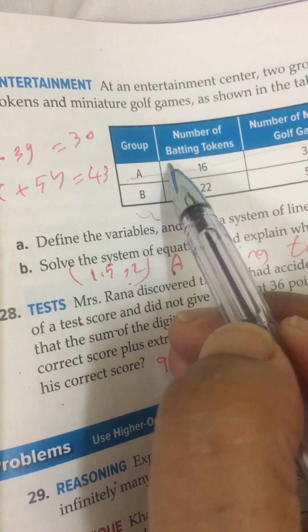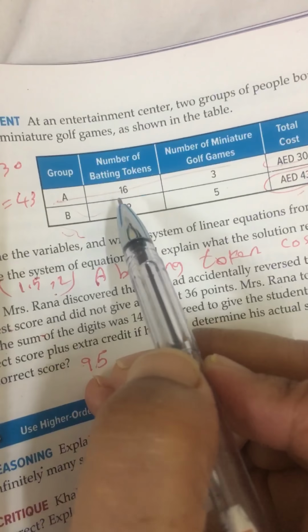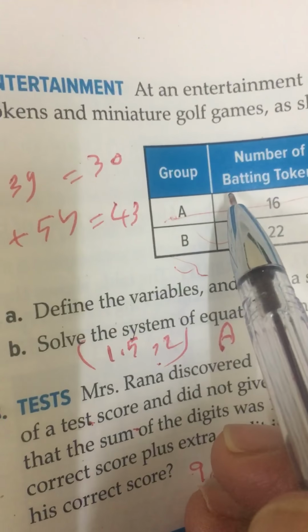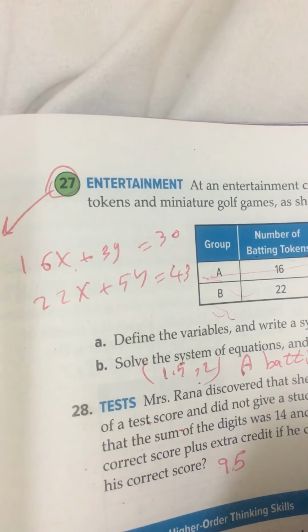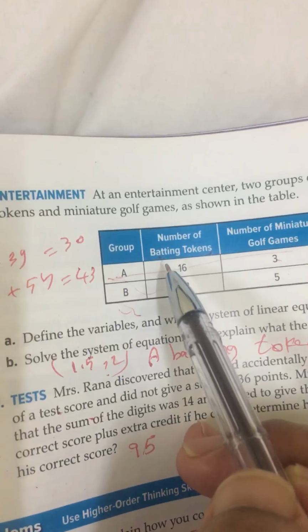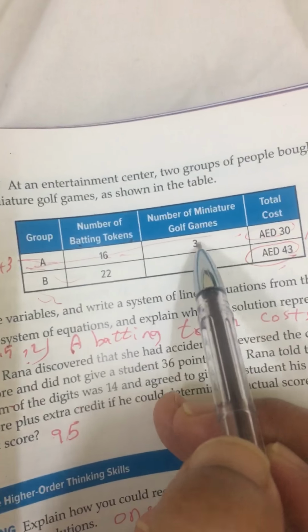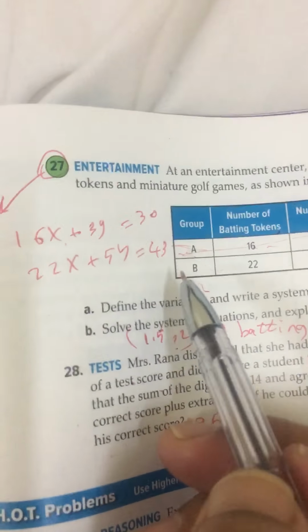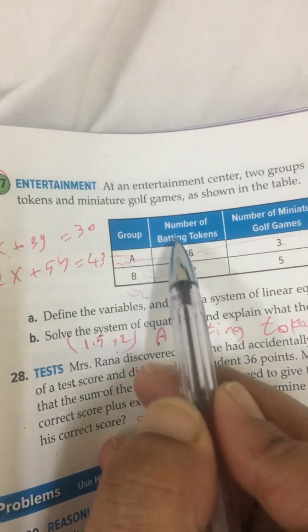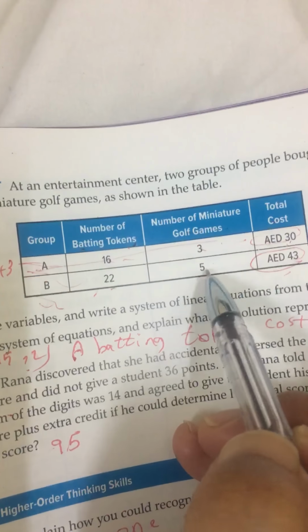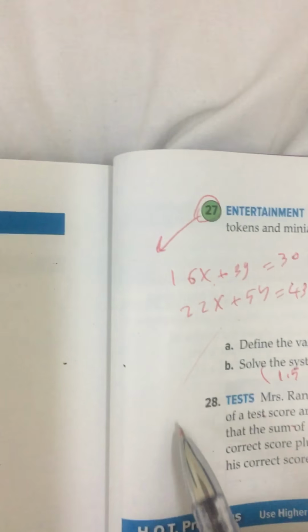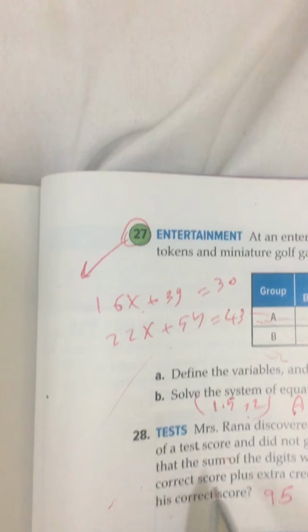This number is for the number of batting tokens. So group A, it will be 16x plus 3y equals 30, and group B 22x plus 5y equals 43, where x is for batting tokens and y is for golf games. I can write the two equations, and I can use any method.